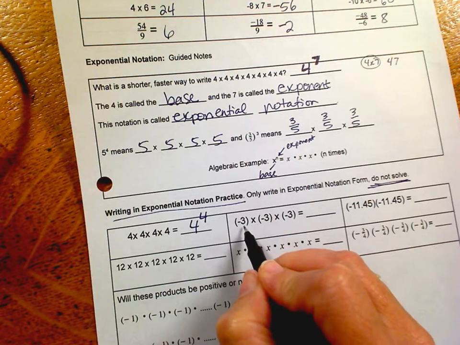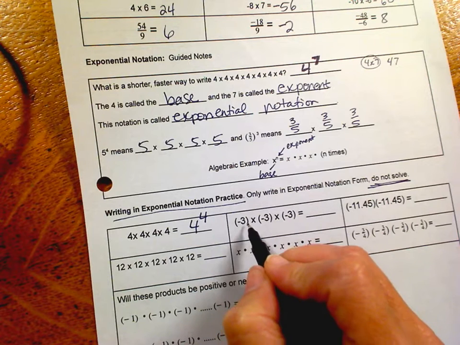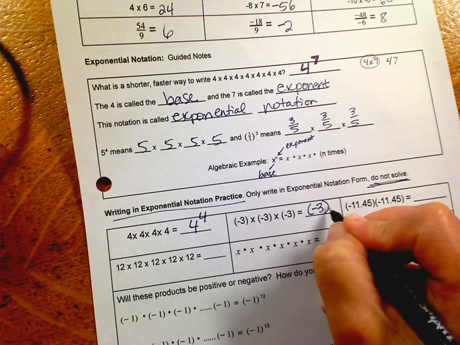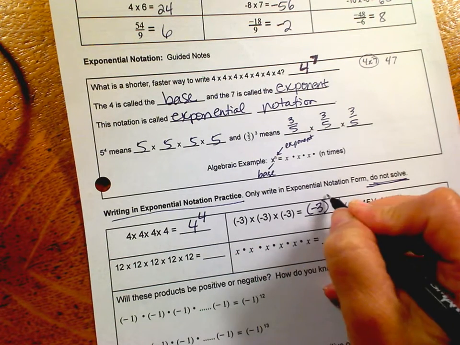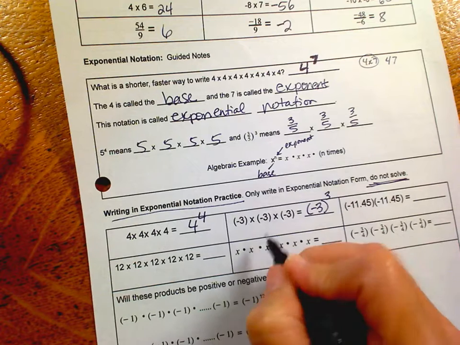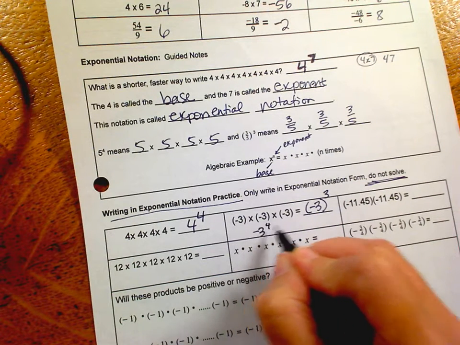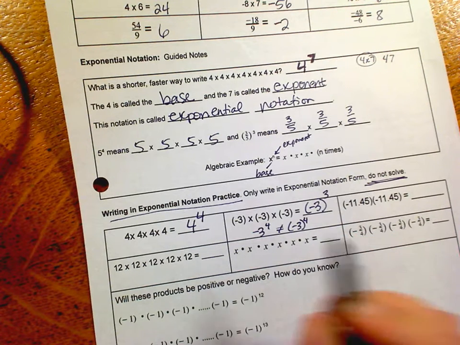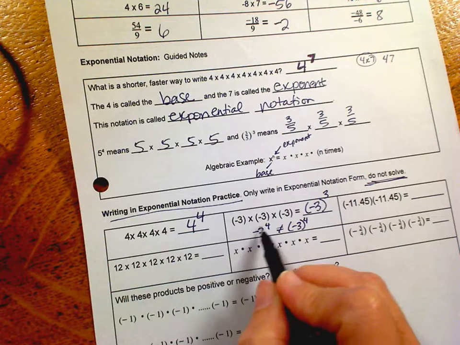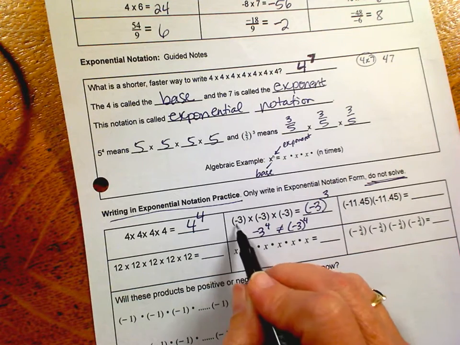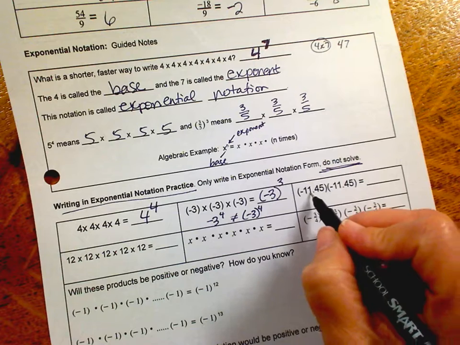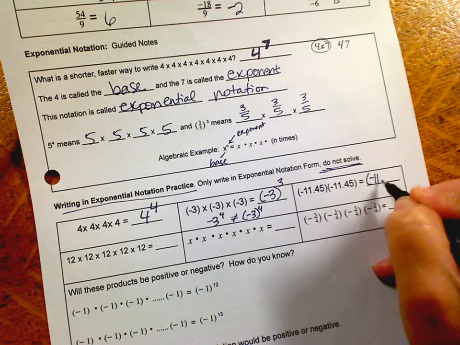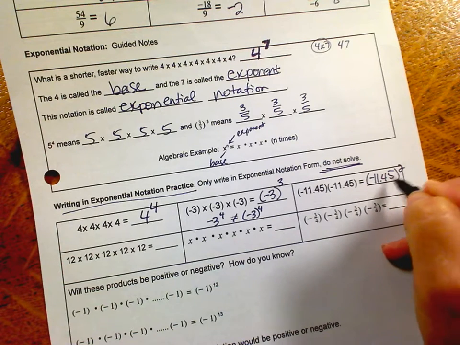Now watch this base. This is a -3. This is very, very important. Notice those parentheses. The entire base, you need parentheses around this. And how many times do you have that? You have 3. Because if we did this to the 4th power, that means something different than this. So if you want the whole -3, make sure you have parentheses around it, and you do. All right, so this one, how many -11 and 4500s do we have? We have 2. So keep that parentheses around that.